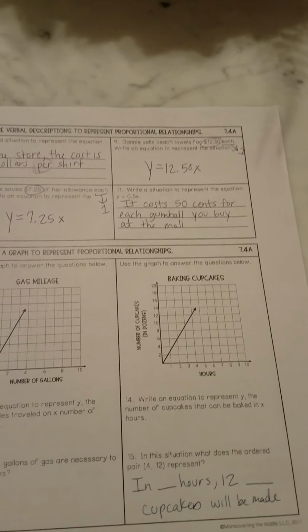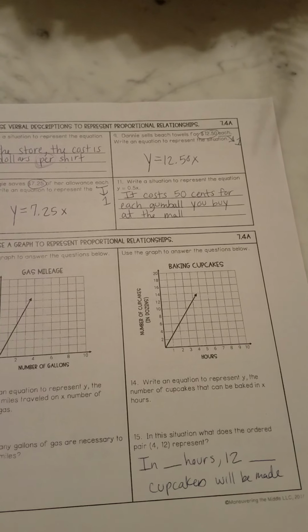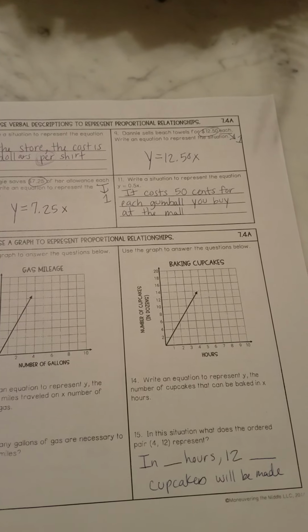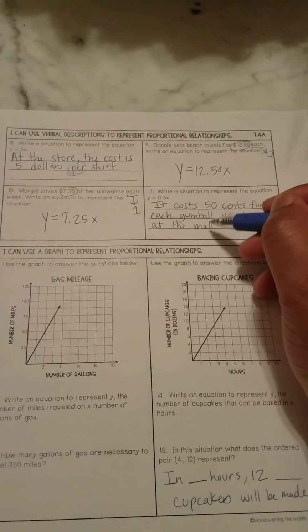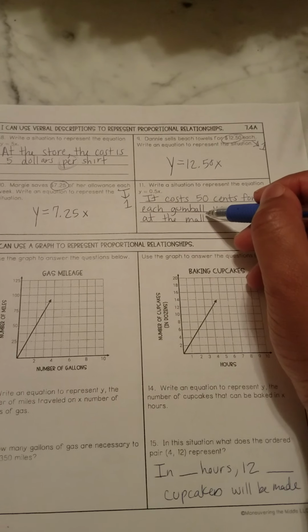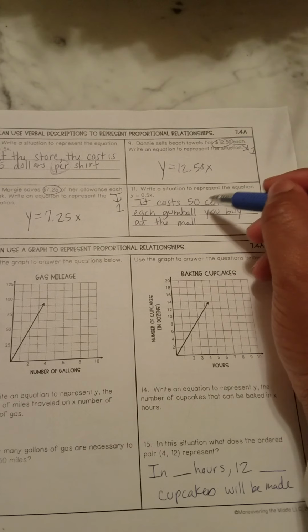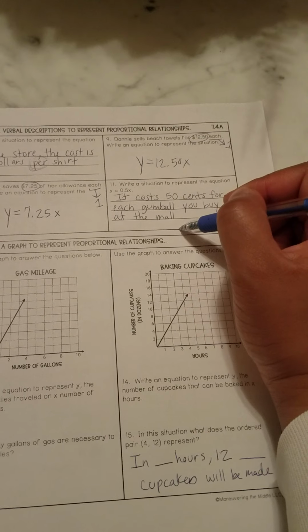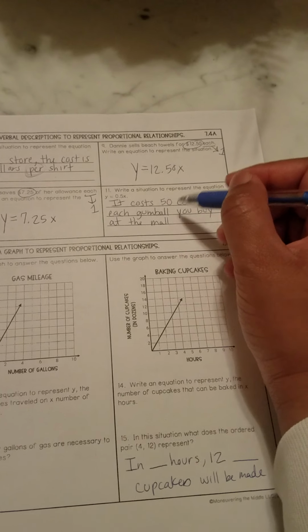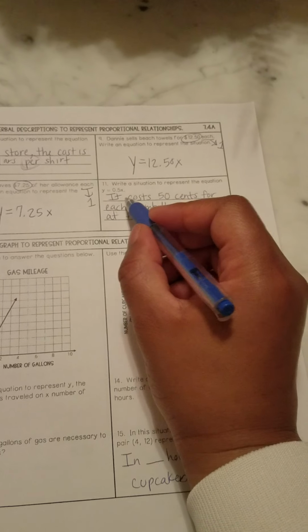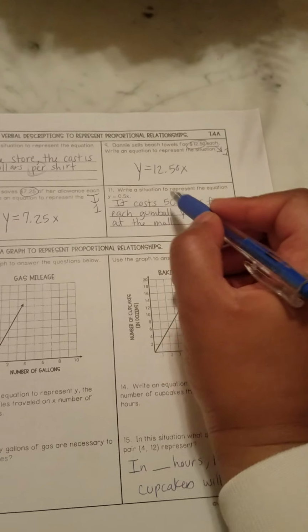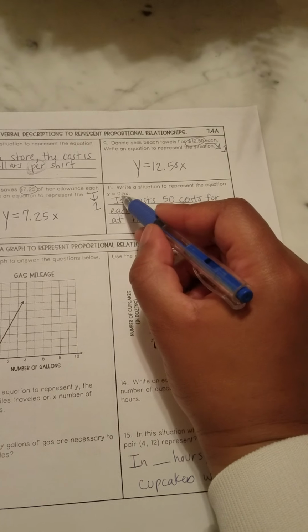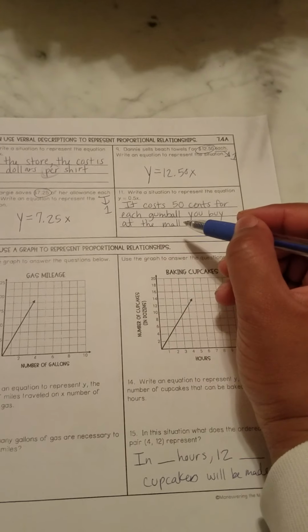Okay, the last one says write a situation to represent the equation y equals 0.5x. Just so you know, these ones could be whatever you want as long as it matches the equation. So what I wrote is it costs 50 cents for each gumball you buy at the mall. Okay, and so that is what it is for 1. So that does match. And it's 50 cents, so that'd be 0.50 or 0.5. And so that does match my equation. But whatever you write, as long as it matches, it's fine.